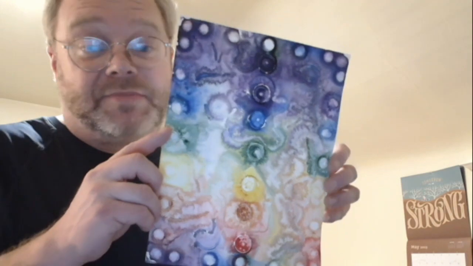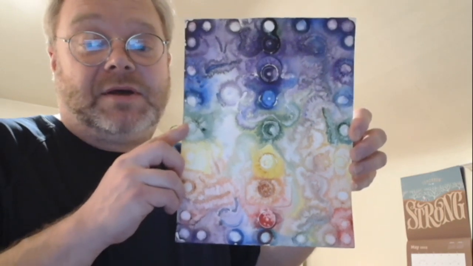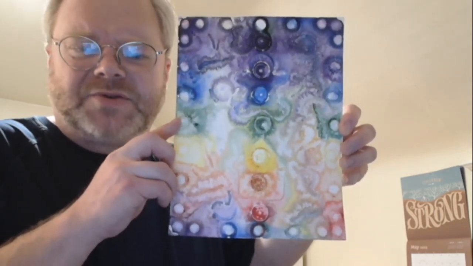So like this is one, I've been kind of playing with these. I'm exploring and learning a whole lot of metaphysical stuff right now, and I'm exploring the chakra subject. This is a painting I did actually in January, I think it was New Year's weekend. It's the chakra colors, and it's this really wet process.